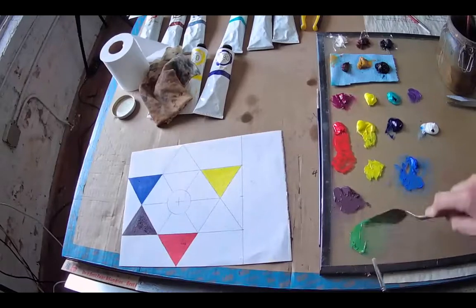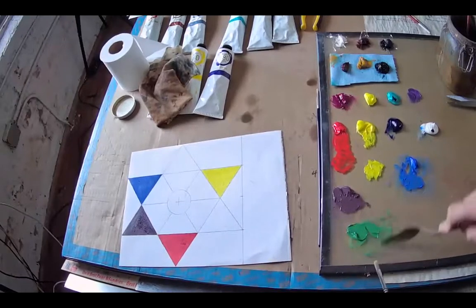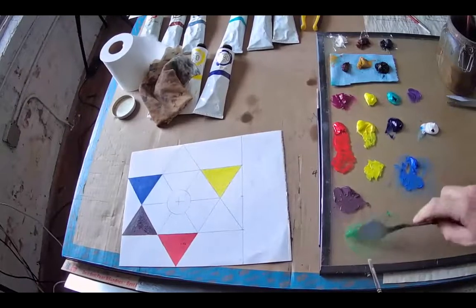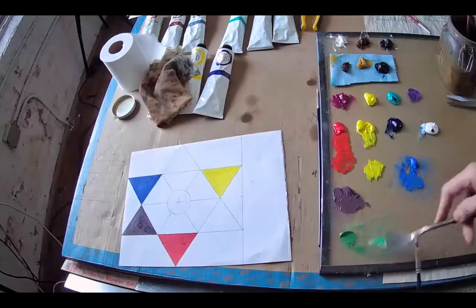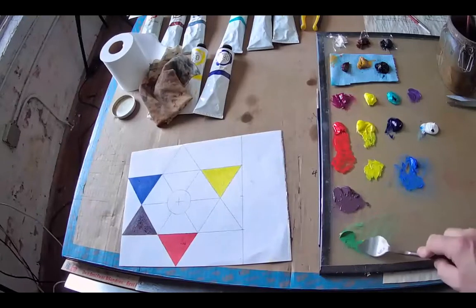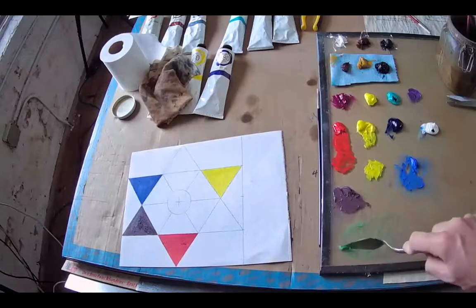We get a nice green. So with these primaries, the blue and the yellow make a green that I think is more pure than the violet is.